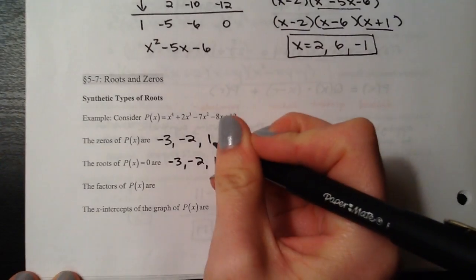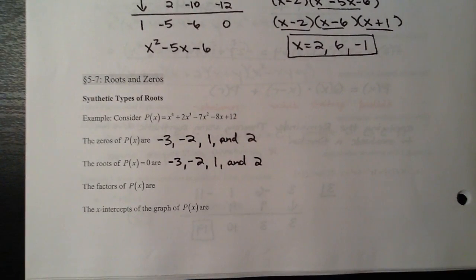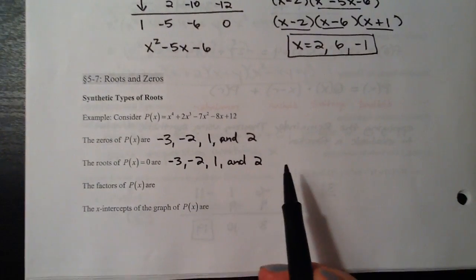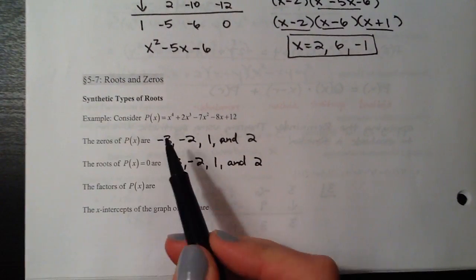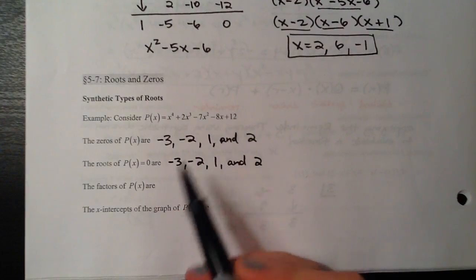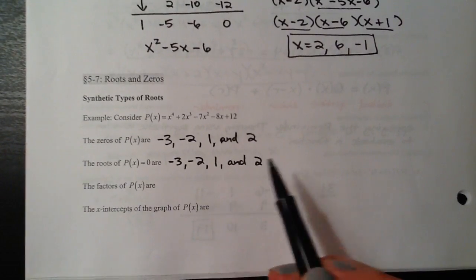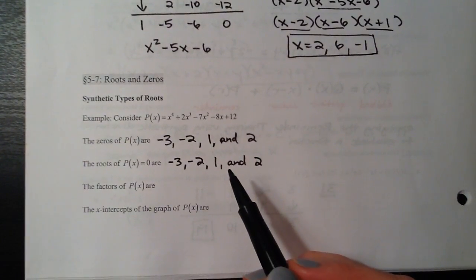It's not an equation because it doesn't have an equal sign. But when we talk about the roots of an equation, setting p of x equal to 0 is an equation, not an expression. So zeros come from expressions like this, just the right-hand side, and then roots come from equations. But other than that, they mean exactly the same thing. We get exactly the same answers.